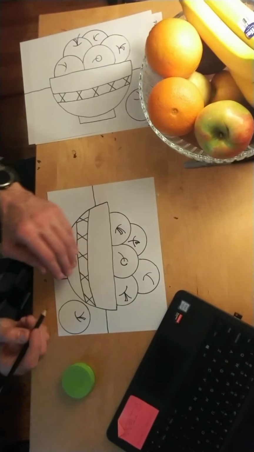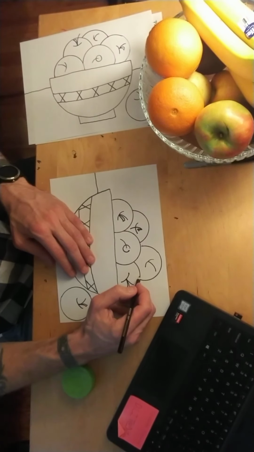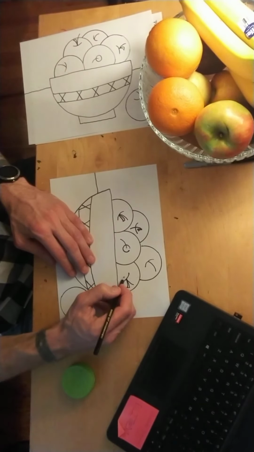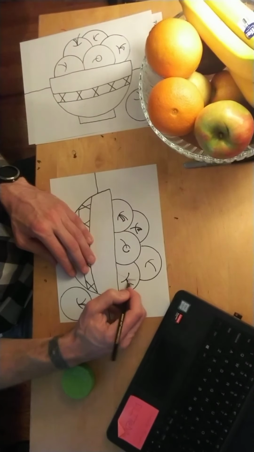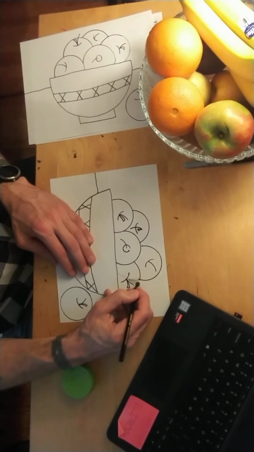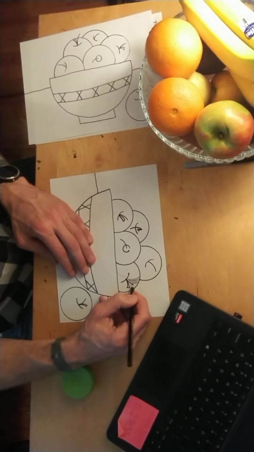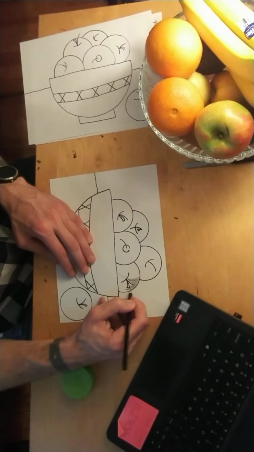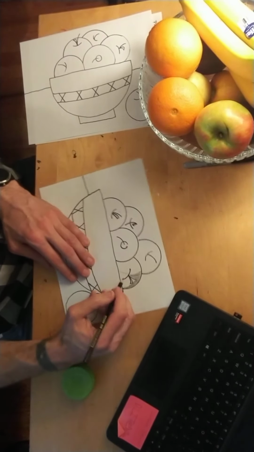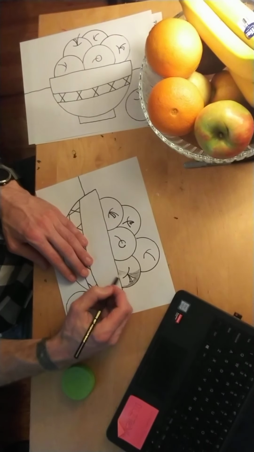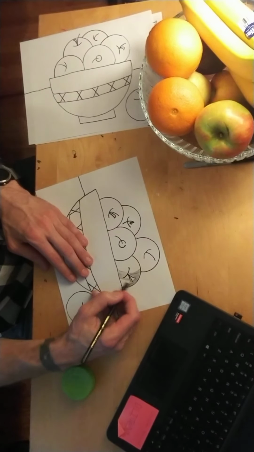So all the apples on this side will be darkest. I'm just going to use my pencil here, kind of mark that off, and then start pressing harder as I get to this side to make it look a little bit darker. And so we're talking about lights and darks, right?